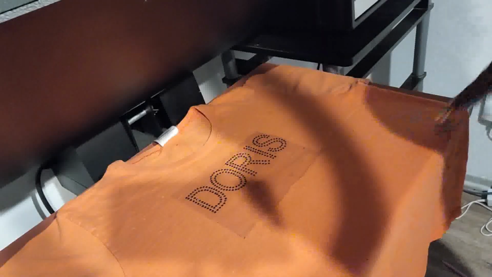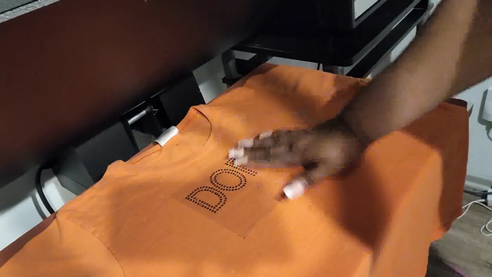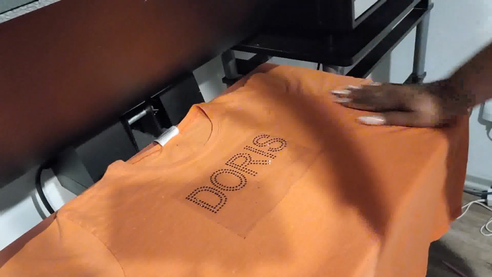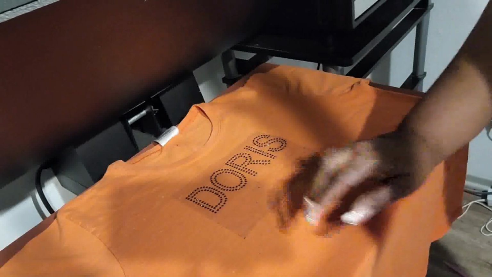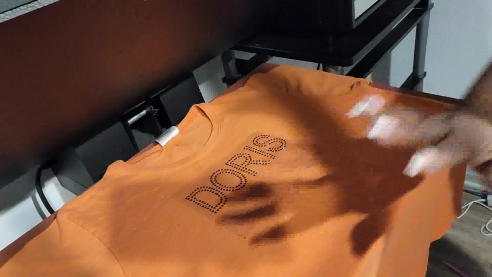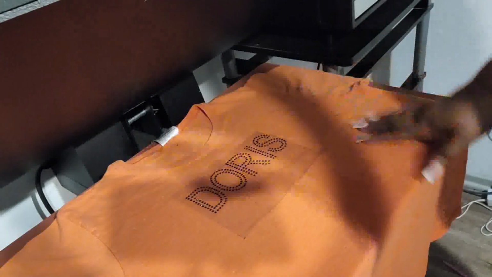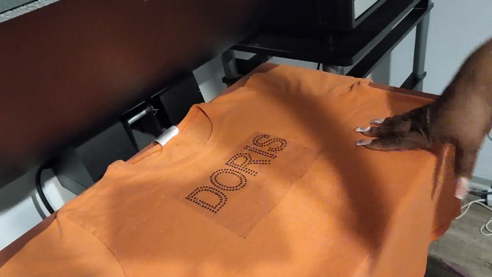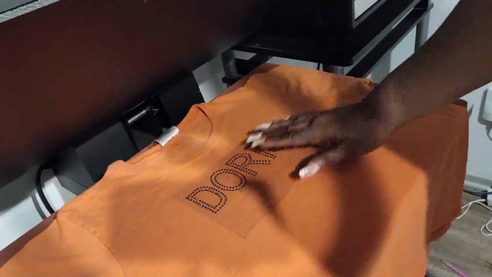And once my heat press gets to the desired temperature, then we're going to go ahead and press this. You don't have to worry about using your lint brush or anything like you would with sublimation. This is perfect just like this. You don't have to do a pre-press and all that good stuff. All right, so we are going to let this finish heating up. Then I'm going to come back and we're going to go ahead and press it, and we'll be done.